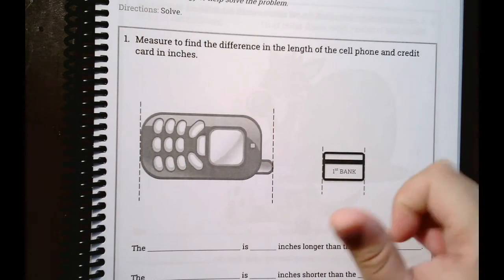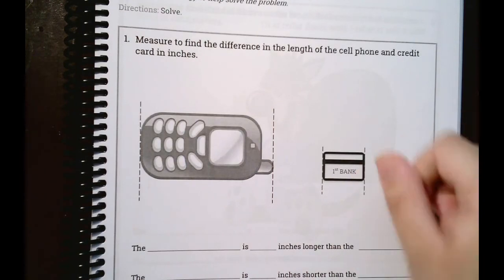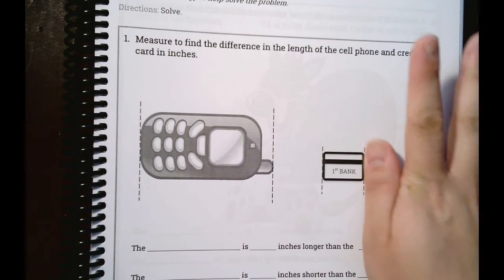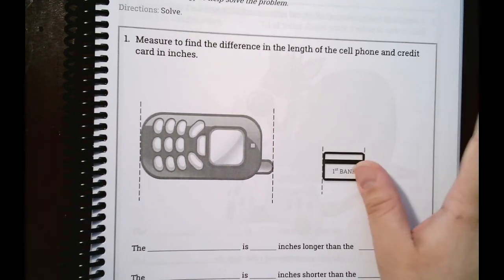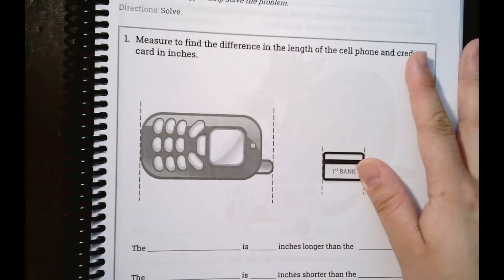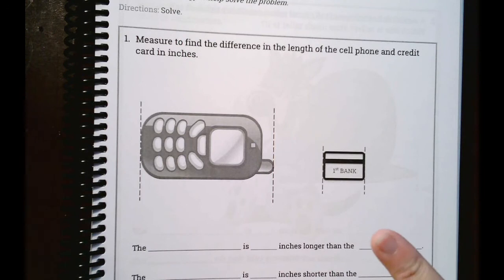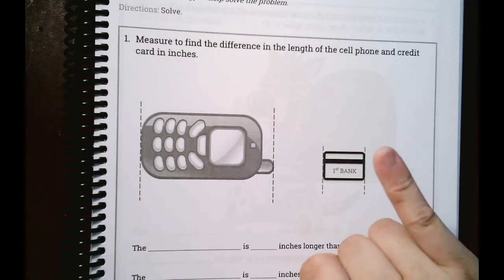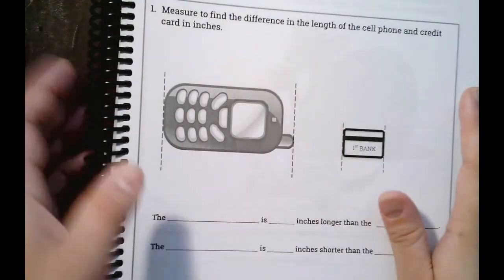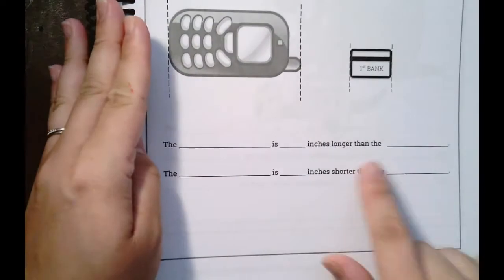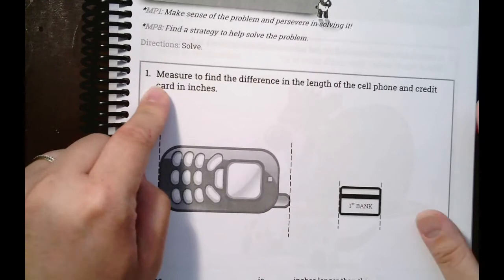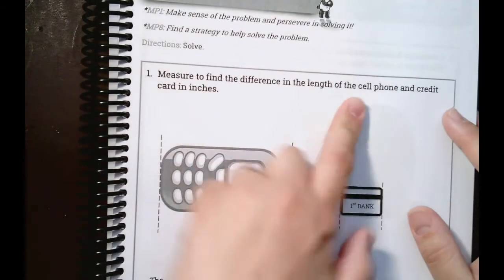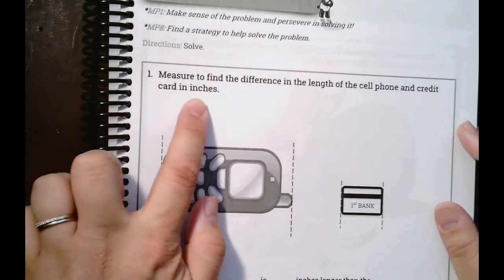All right, so I think that using my thumb might be too big for this card on the right, a credit card in inches. So what I'm going to do is use centimeters. I'm going to use my pinky. Oh, you know what? Mrs. Haywood didn't notice that it wants us to measure in inches. Because she didn't read it. So number 1 says measure to find the difference in length of the cell phone and credit card in inches.